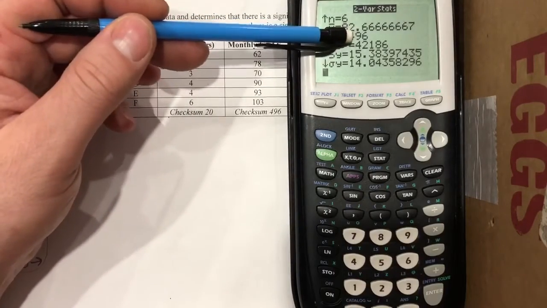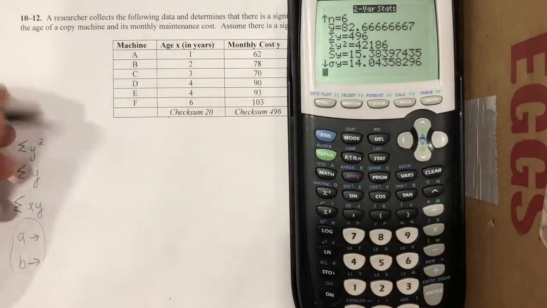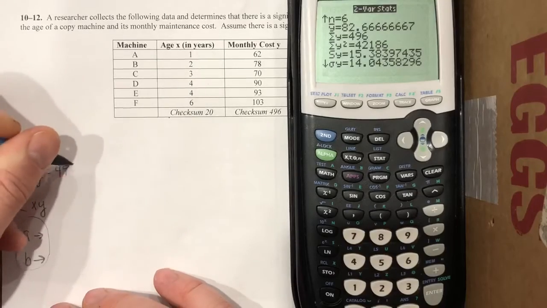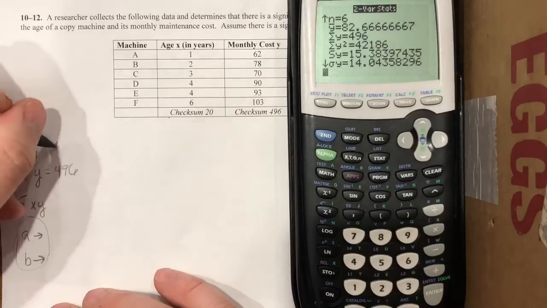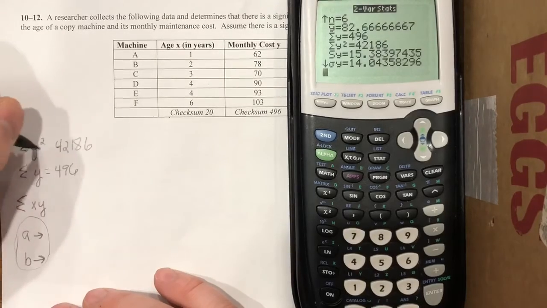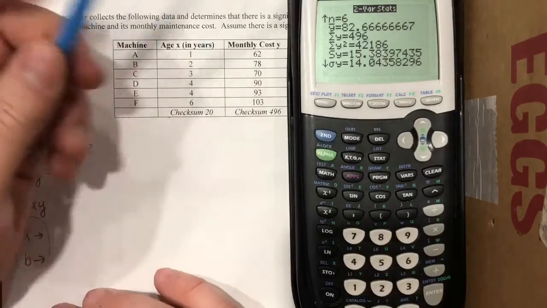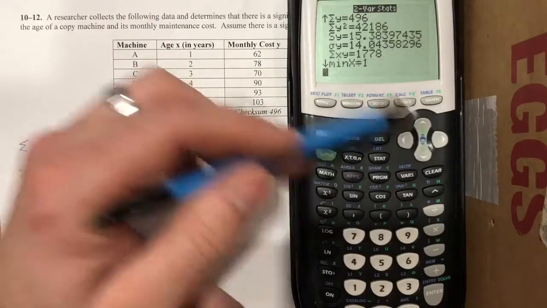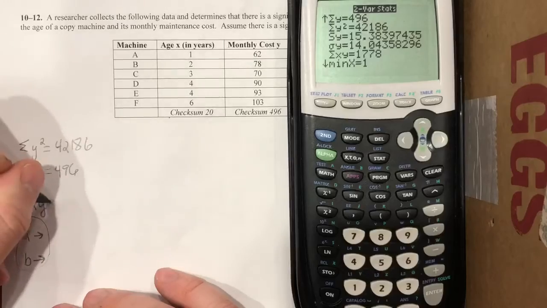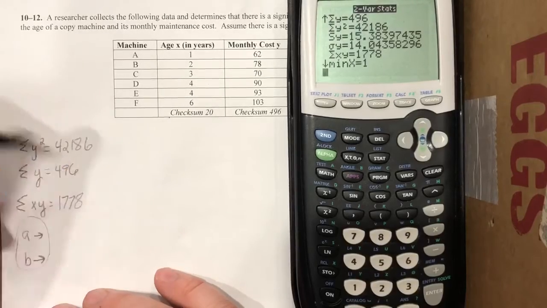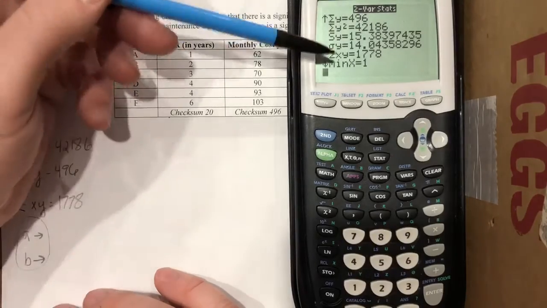Right here, the 496 is the summation of y. The summation of y squared is 42,186. And the summation of xy is a little bit further down. It's right here, which you're going to see at 1778. So those are all your summations.